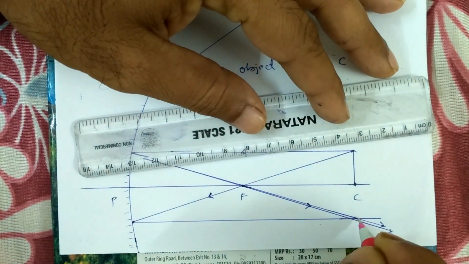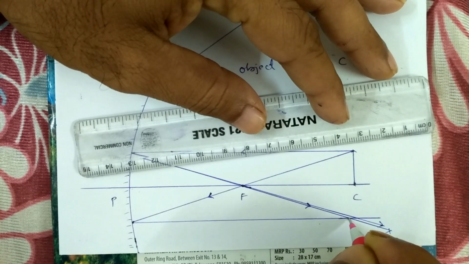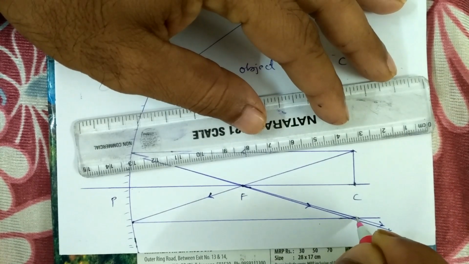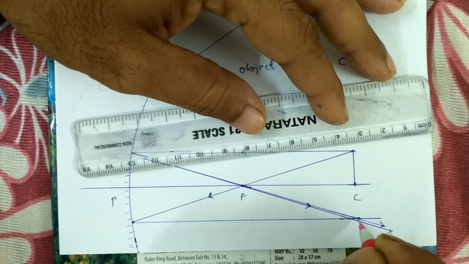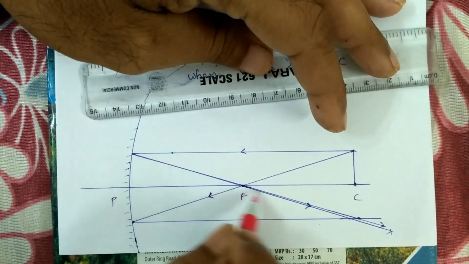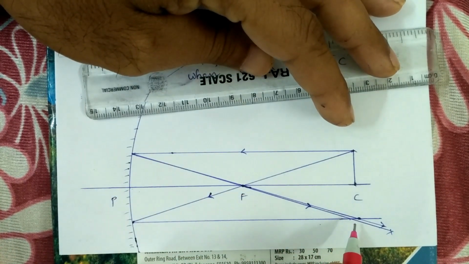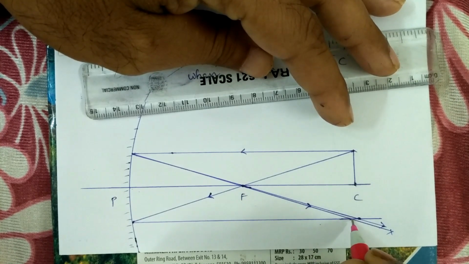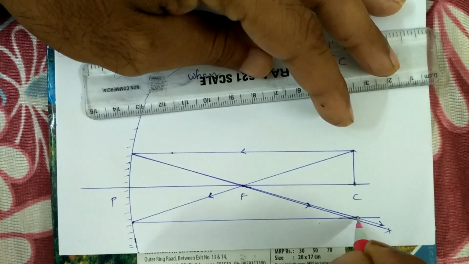This is the position of the image, not this. So now we got the exact position. Otherwise you would have gone wrong here. So even the slightest difference gives the image at a wrong position. Now this is the correct position.